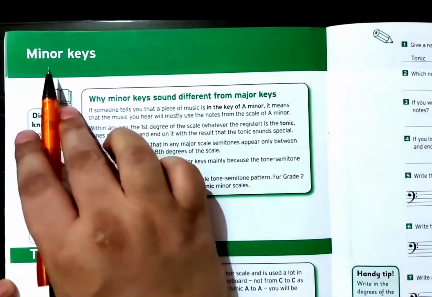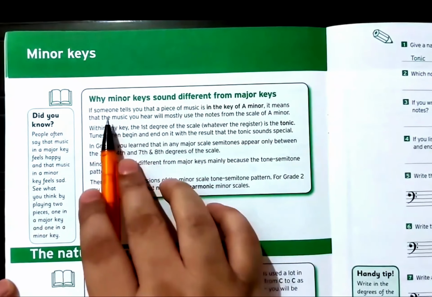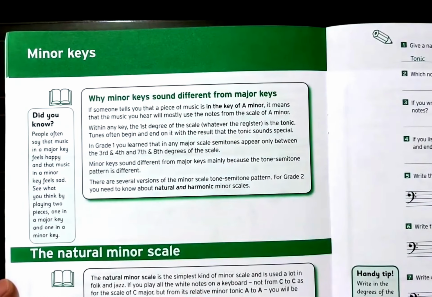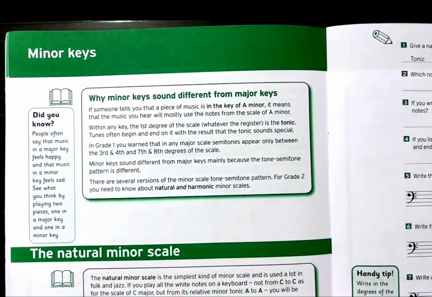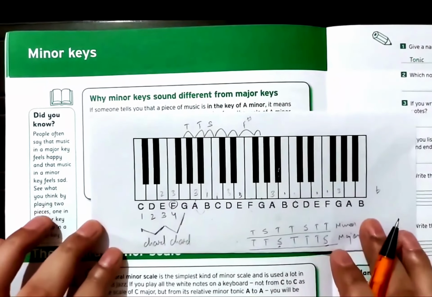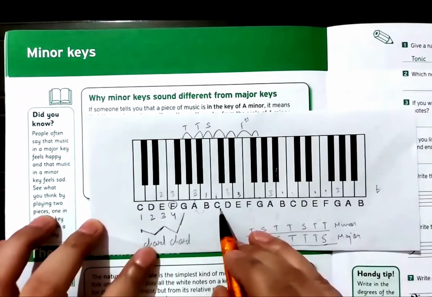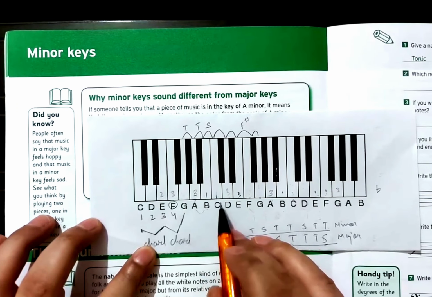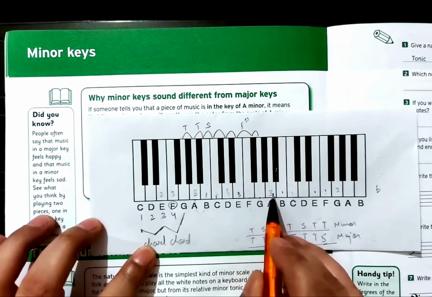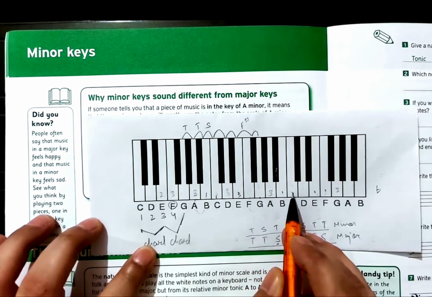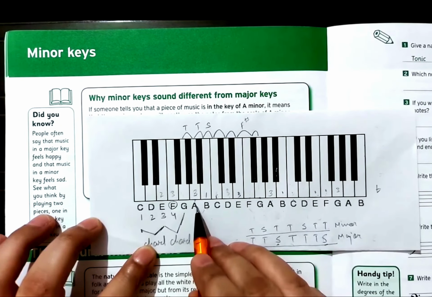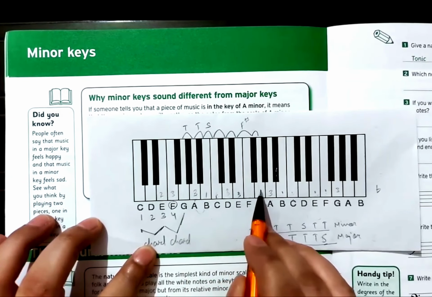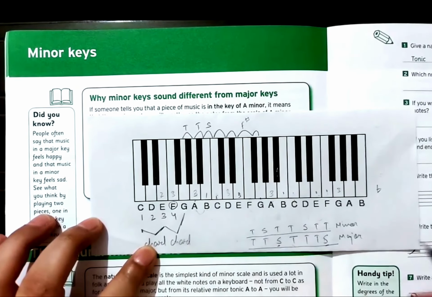Now let's move forward. Minor keys, what are minor keys and why do they sound different from the major keys? As we told you, they have the same key signatures, like C major and A minor. For example, in C major we play all the notes on white keys: C, D, E, F, G, A, B, C, right? And in A minor we also play all the white keys: A, B, C, D, E, F, G and A. But how is it possible?